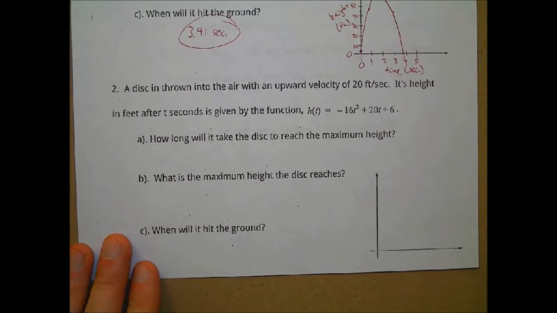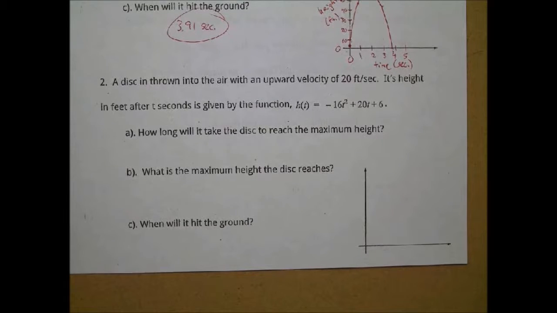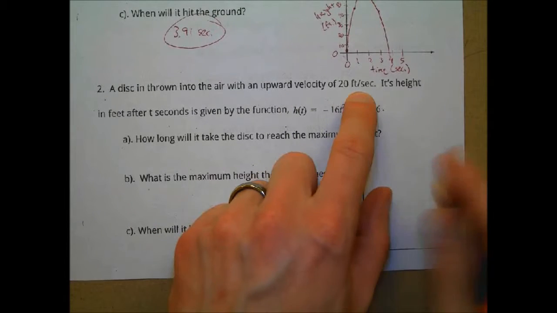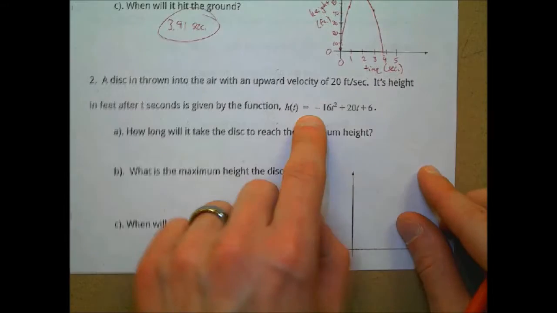A disc is thrown into the air with an upward velocity of 20 feet per second. So maybe, has anyone ever thrown a discus before or something like that? Used to. Okay, back in the day. Yeah, me too. Wasn't very good, but that's okay. Anyway, maybe a disc, maybe it's a frisbee or something like that. Who knows? Its height in feet after t seconds is given by the function h of t equals this.